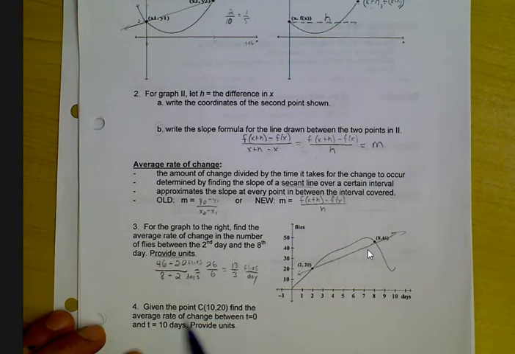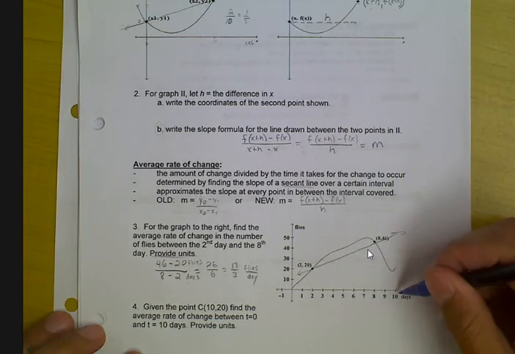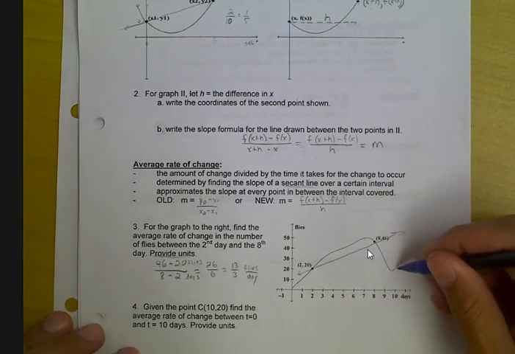Number 4, given a new point, 10, 20, so plot 10, 20. So here's 10, 20. Find the average rate of change between 0 and 10 days. Here's 0 days, so at the beginning, and 10 days. So we basically started with no flies, and we finish here at 10. I told you that point is 10, 20, so let's label that as 10, 20. We finished with 20 flies overall, your population.